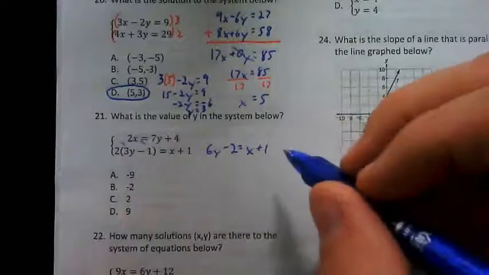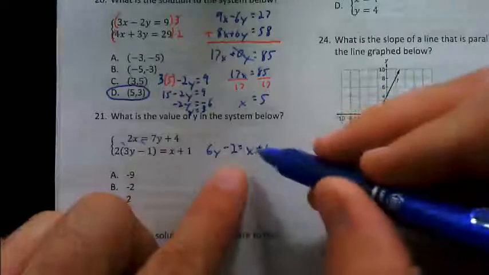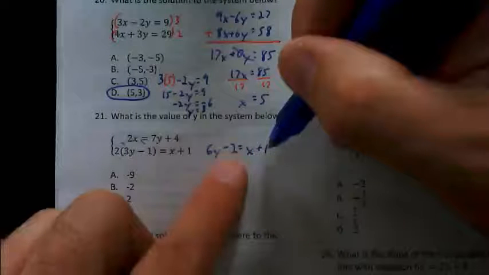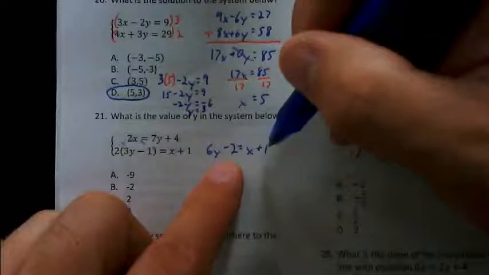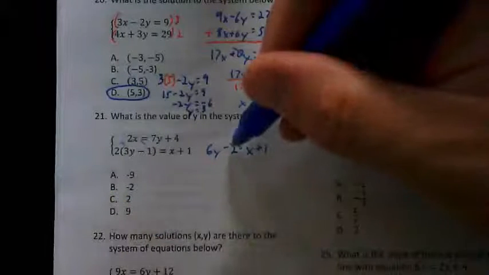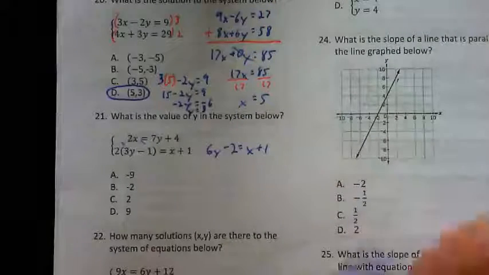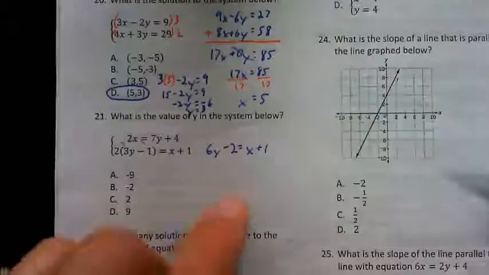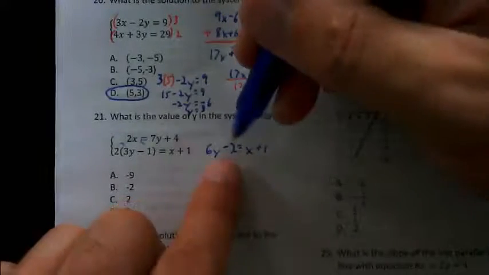Now, we have a few of these that are both constants, so we can go ahead and combine those. So on here, I could go ahead and bring that 2 over to the other side. Or actually, let's go ahead and bring the 1 over to this side.